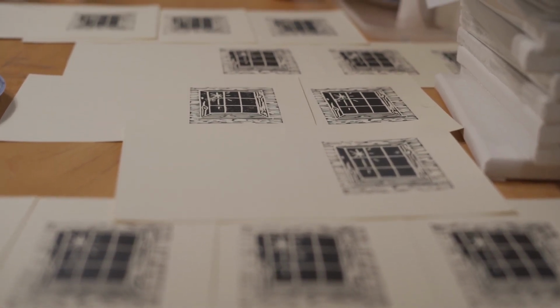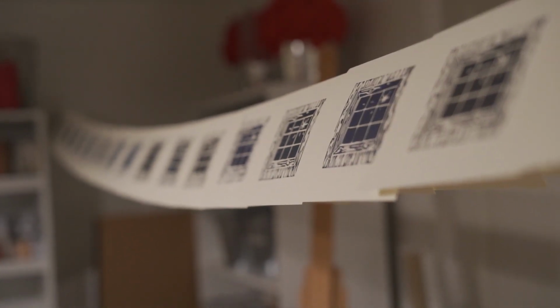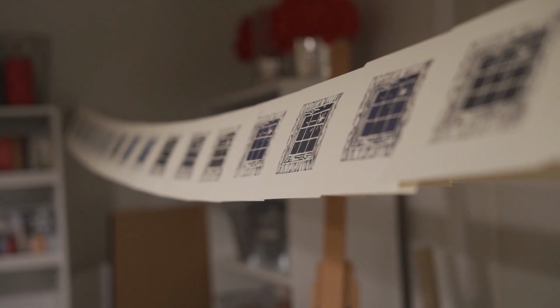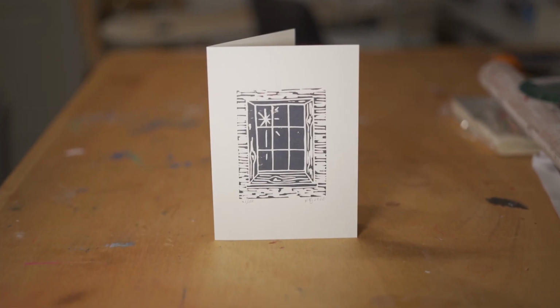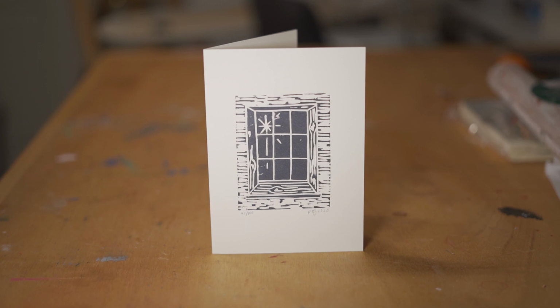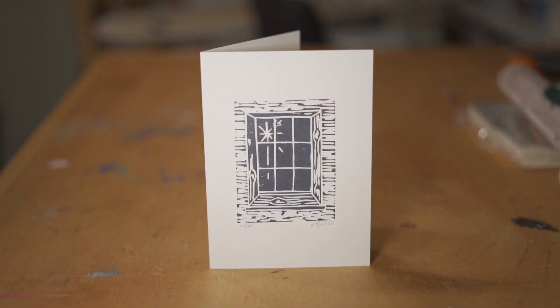And part of it is that I love the feel of the carving tool in my hand. I love the smell of the ink. I also love the idea that I'm giving a personal gift to the people who are on my Christmas list. And I curate my Christmas card list pretty carefully. And I'm thinking about those people as I'm making these prints.